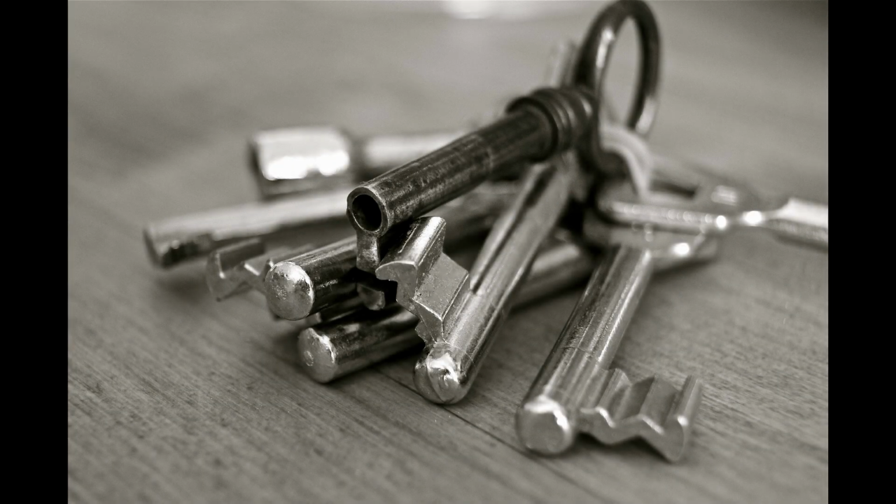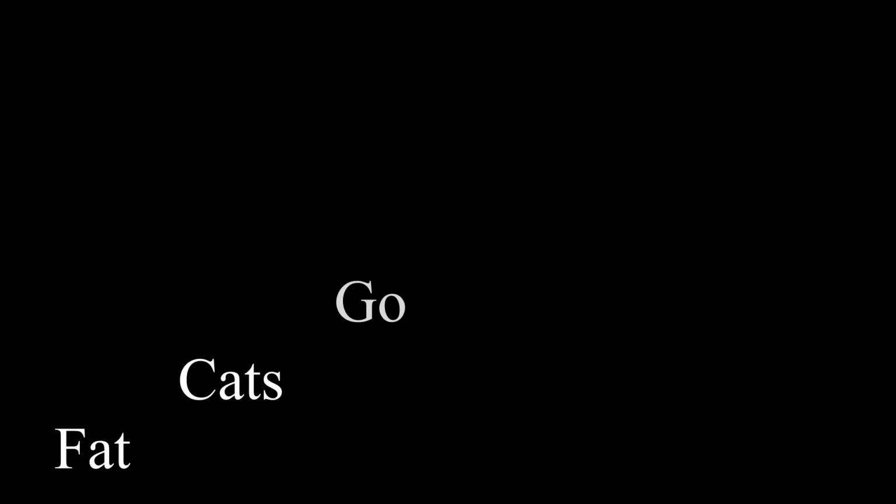Now that we have a way of finding the keys with sharps, we need to create a mnemonic device for the order of sharps in a key: F sharp, C sharp, G sharp, D sharp, A sharp, and E sharp. This mnemonic device is fat cats go down alleys eating.